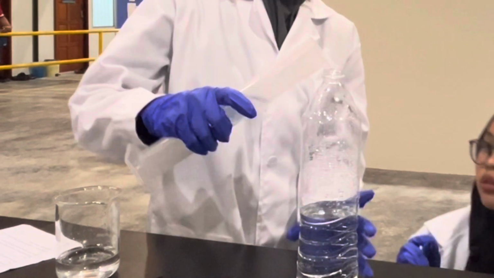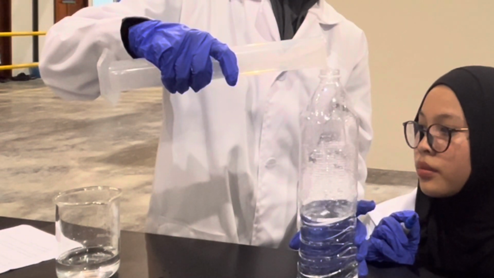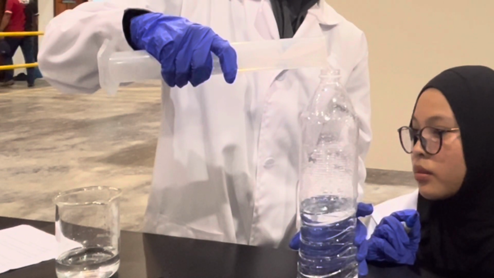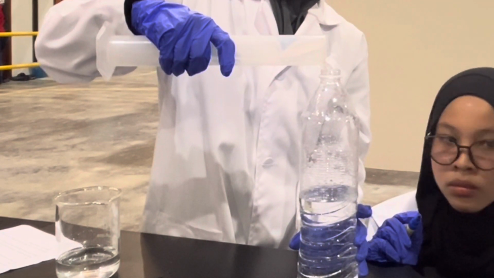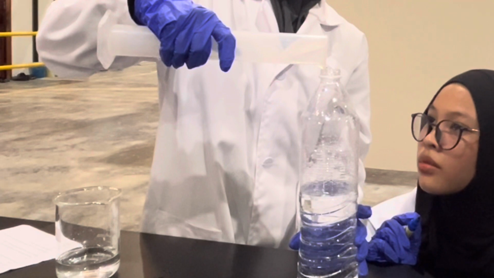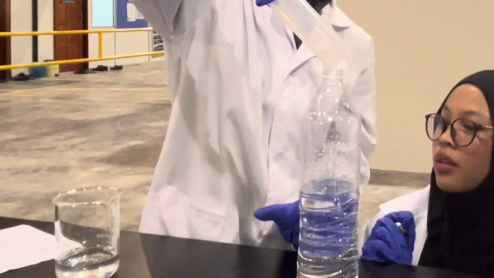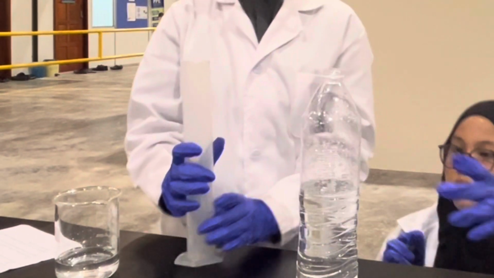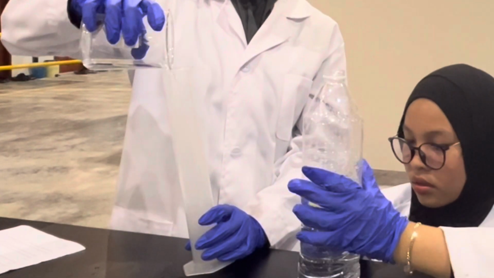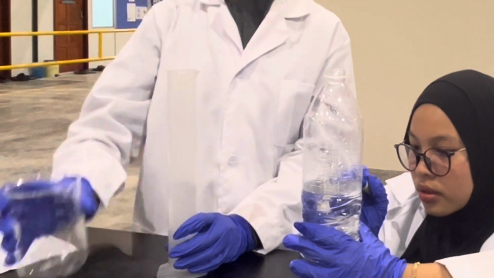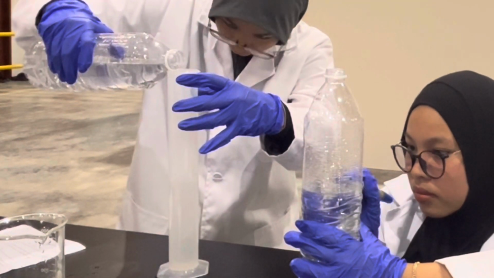Then pour it into the water bottle and mark it using the marker pen. Repeat this step until the water level is 1000 ml.